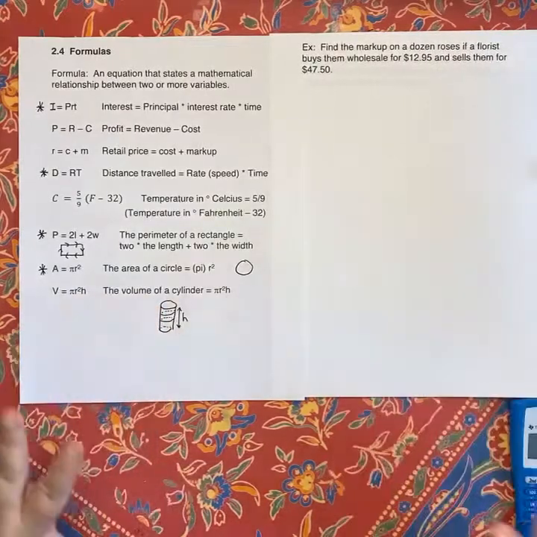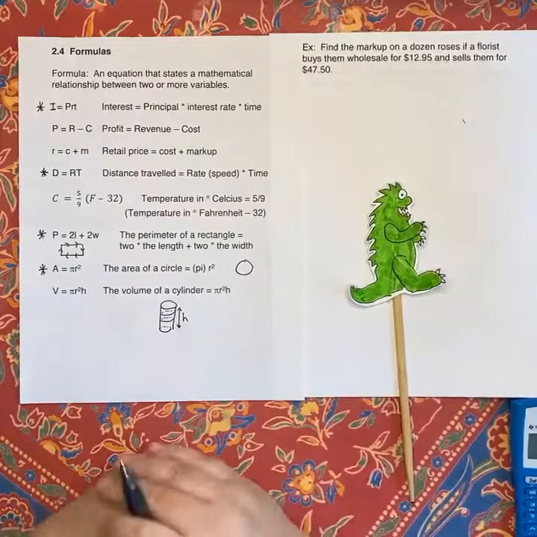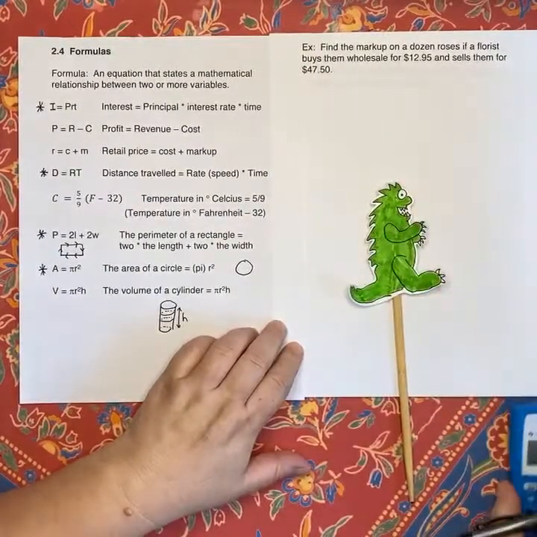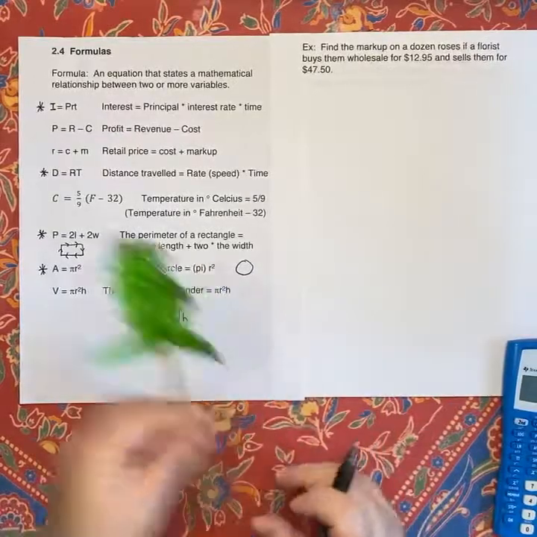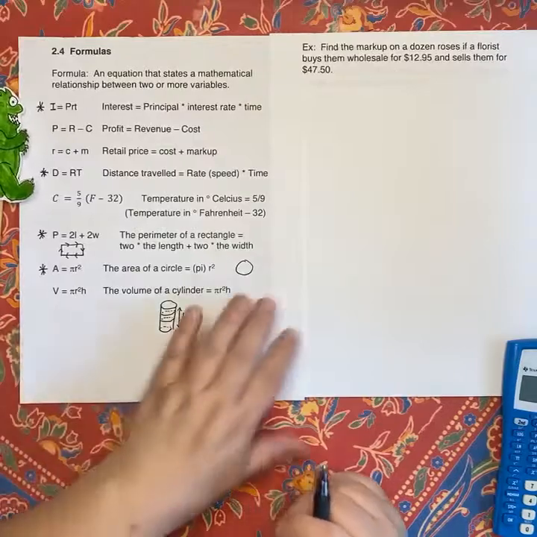I know word problems stress everyone out. Remember, Godzilla's here. Godzilla loves you. Believe it or not, math loves you. It's kind of a hard love, but it does love you. So Godzilla's right here. You can do it, says Godzilla.